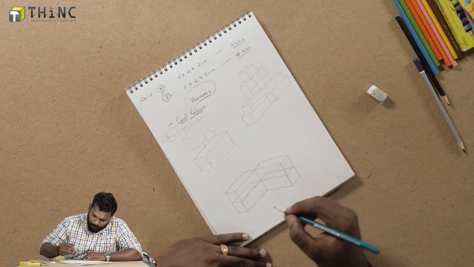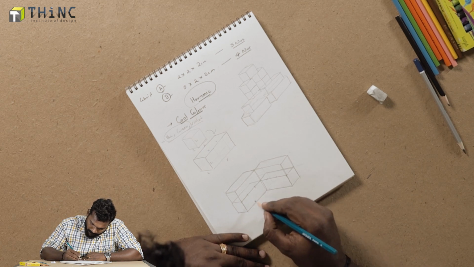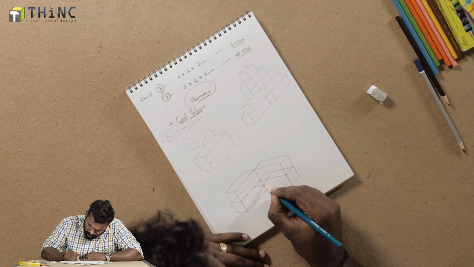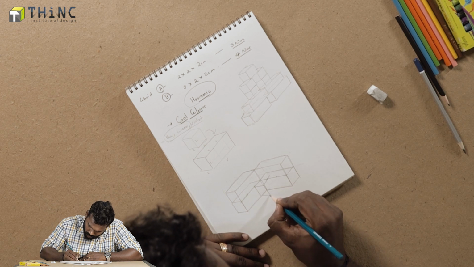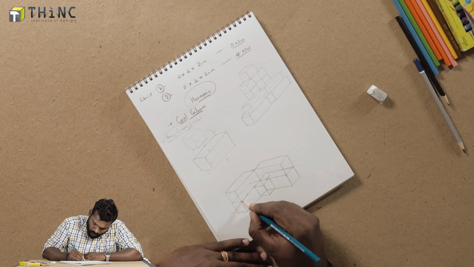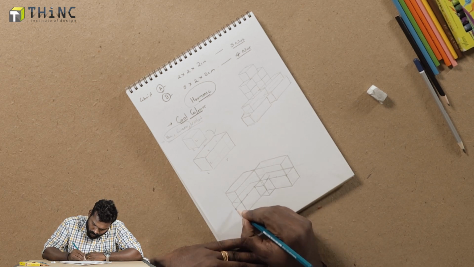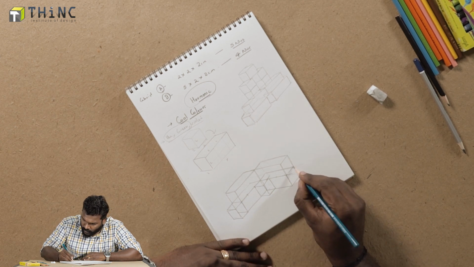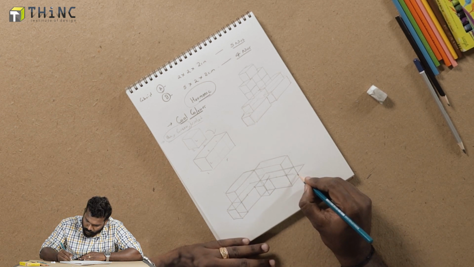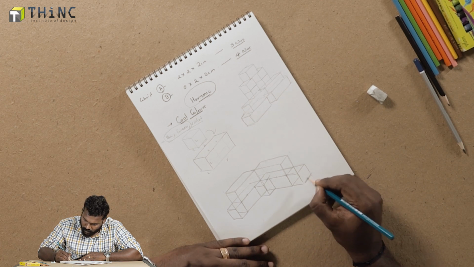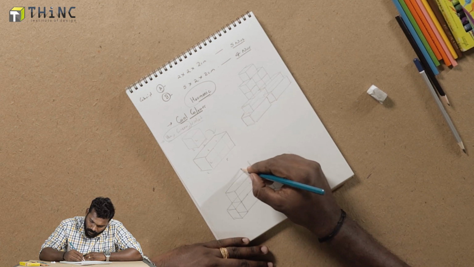Right? Now we'll keep a cuboid in front of this, one like this, 1. Keep one cuboid over here, 2, 1 over here, 3, 2 of them over here, 1.